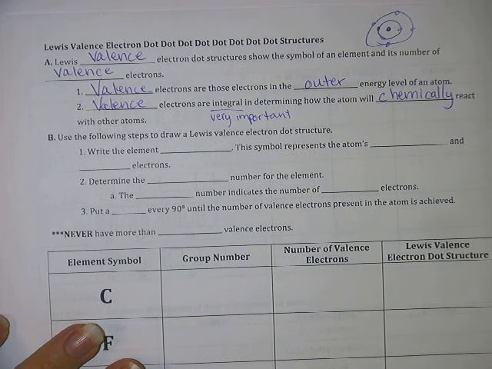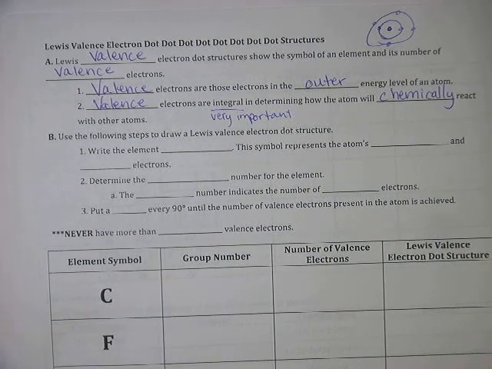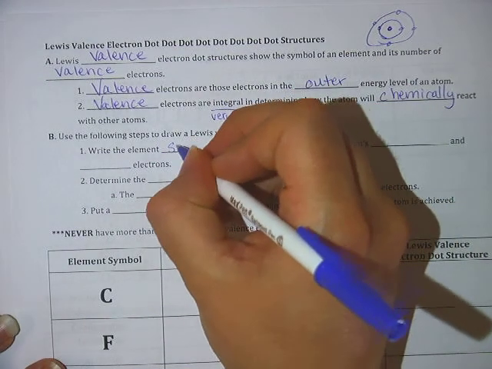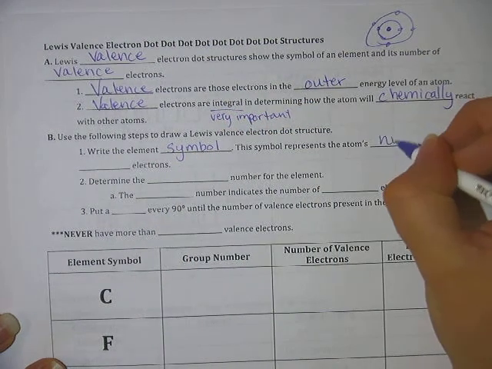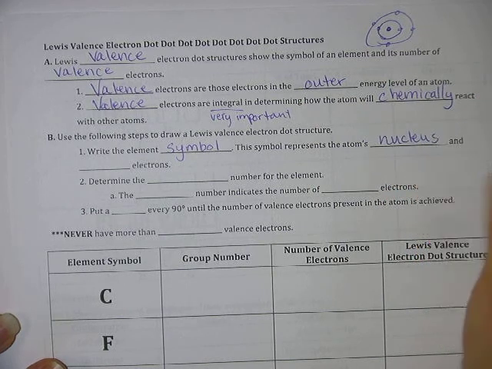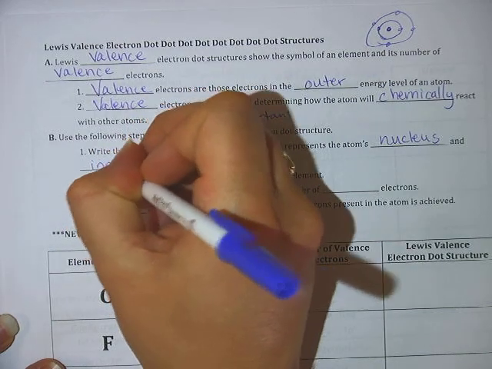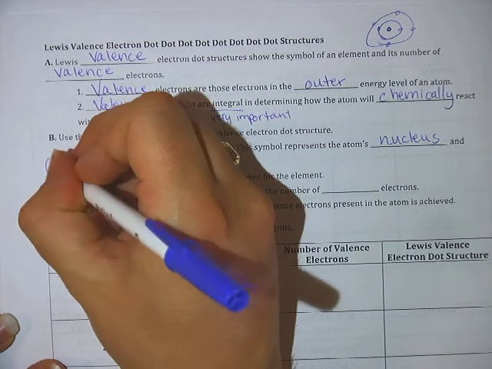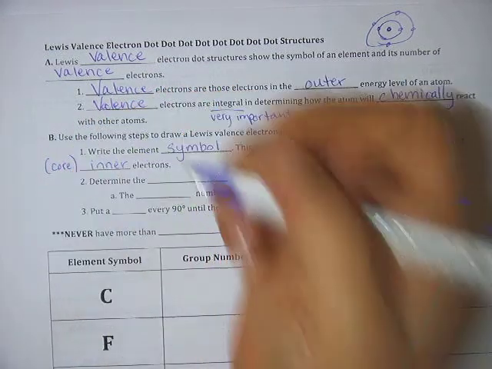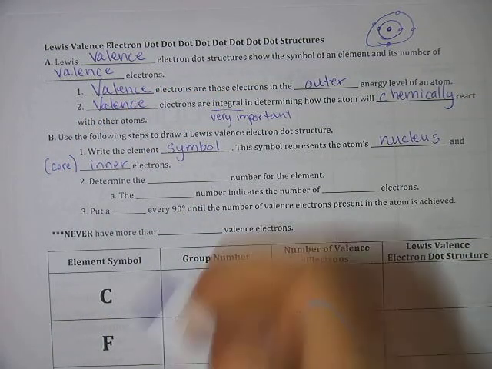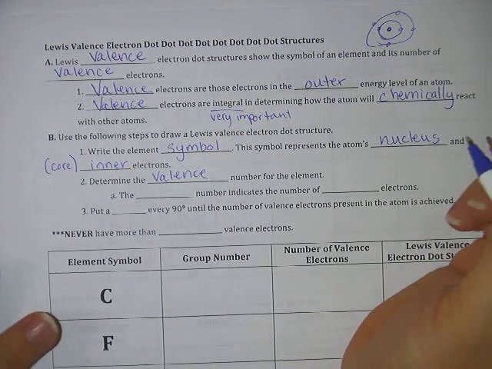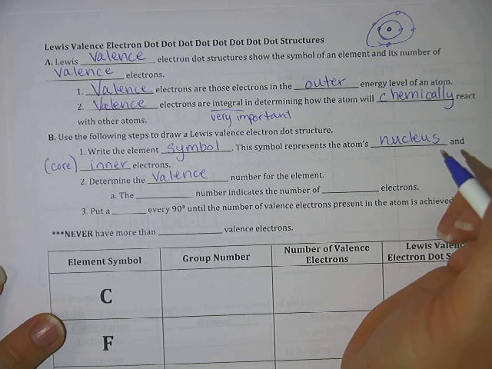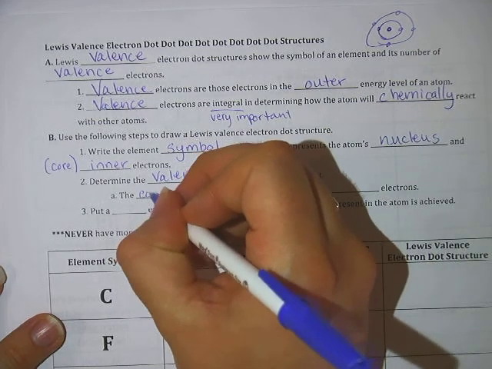We can use some steps to draw a Lewis valence electron dot structure. First, you write the element symbol. That symbol represents the atom's nucleus and the inner electrons. You could also call those the core electrons. Then you determine the valence number for that element, which will be the same as the column number.